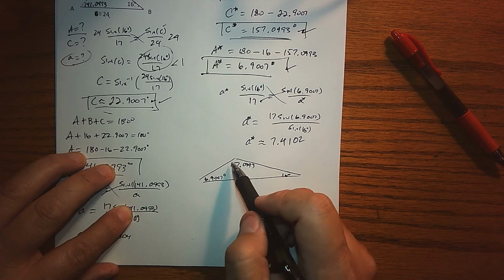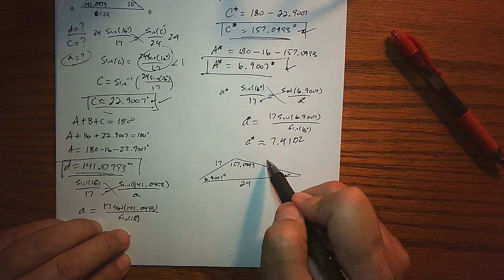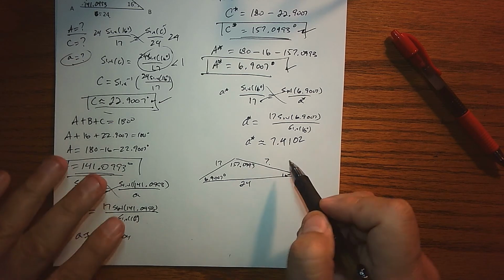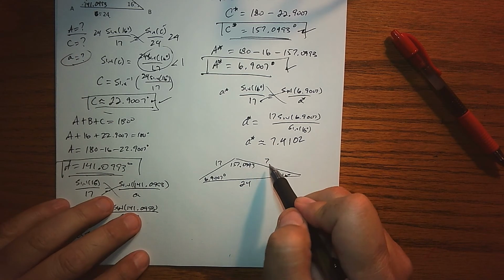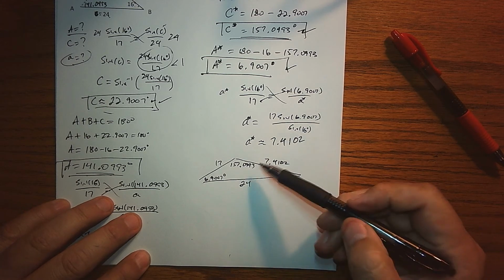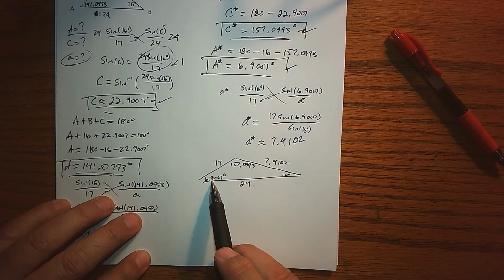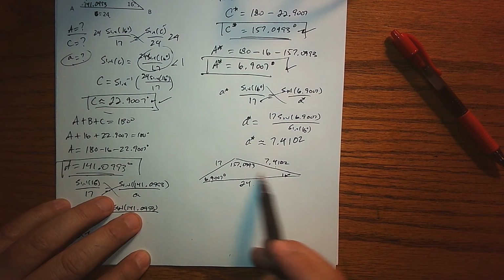And then this side is 17, this side is still 24, and this side, it's not to scale, my scale's off, sorry about that, but this side is 7.4102. And again, we see the largest angle has the largest side, the smallest angle has the smallest side, and the intermediates match.